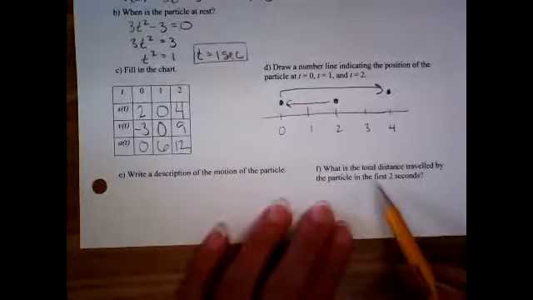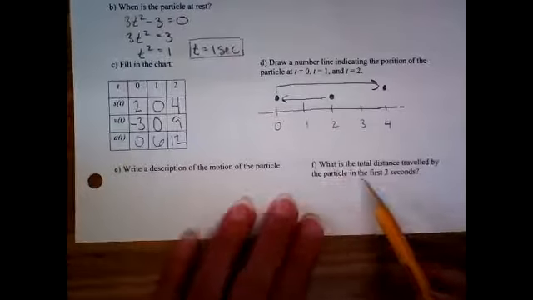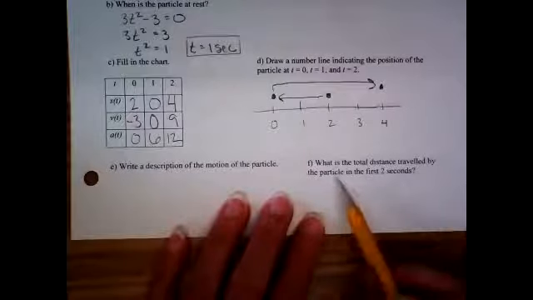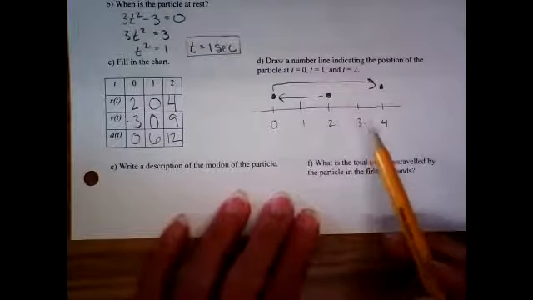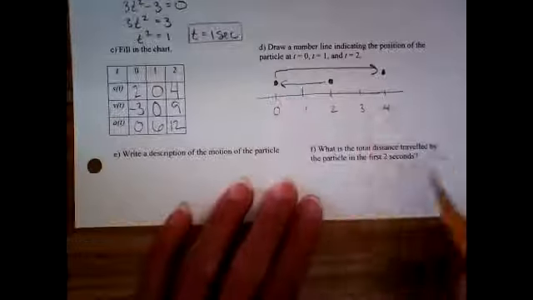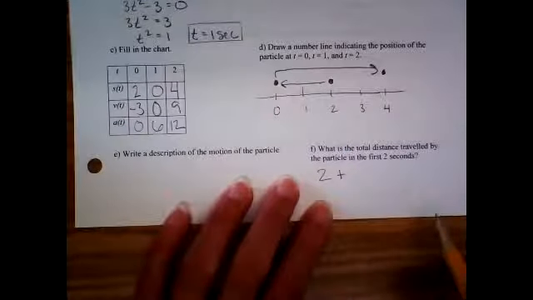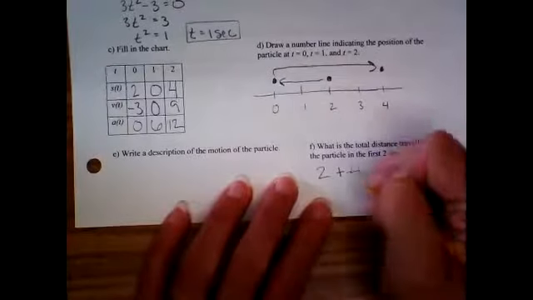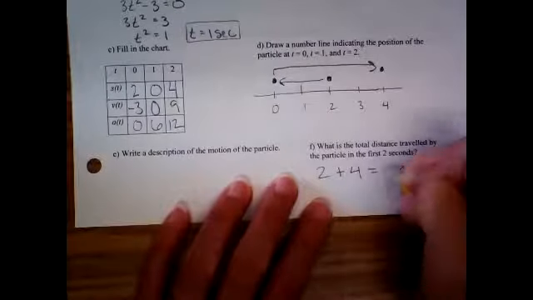Actually, let me just go ahead and jump down here and answer question F real quick, because we're just going to look at the number line. What is the total distance traveled by the particle in the first 2 seconds? All right, well, it went from 2 to 0, that's 2 feet, plus what? 4. From 0 to 4 would be 4 feet, so a total of 6 feet.